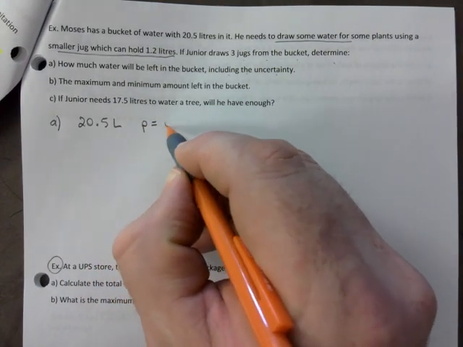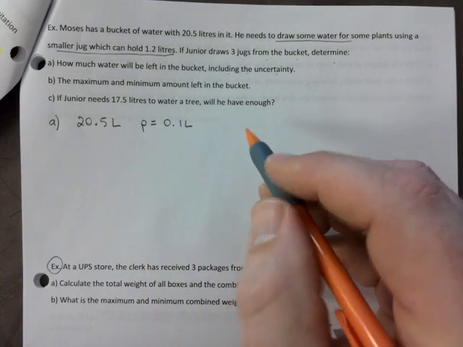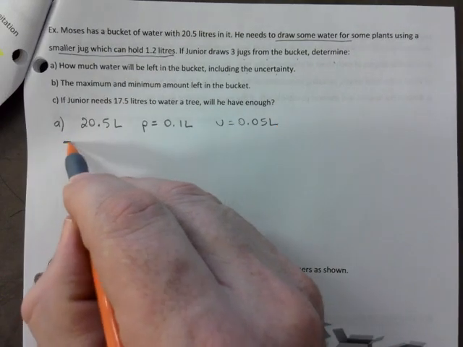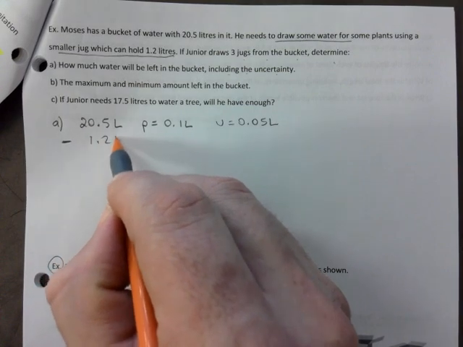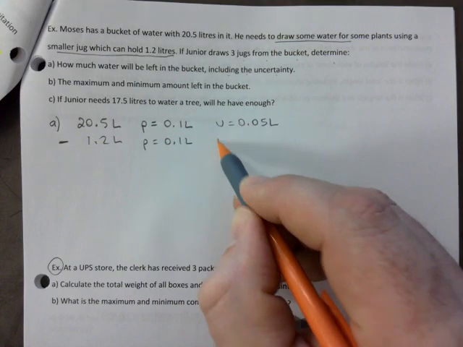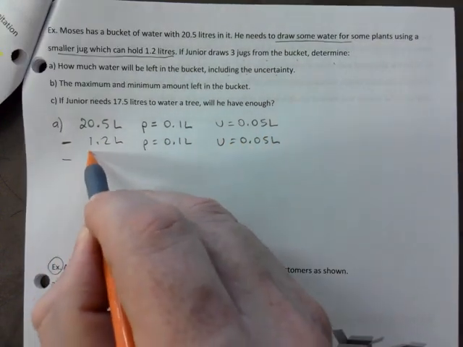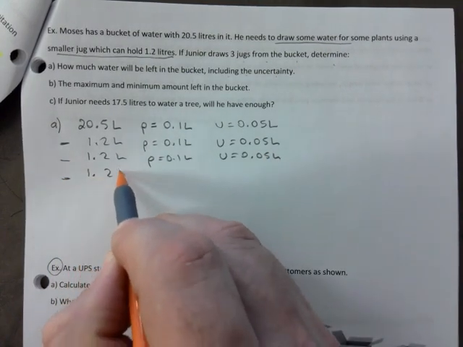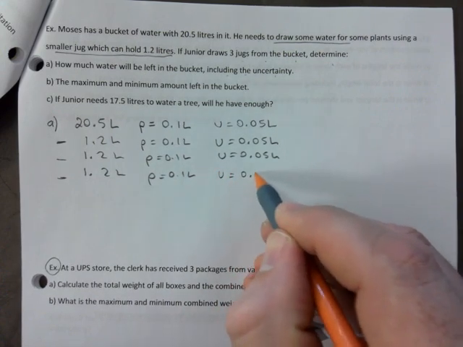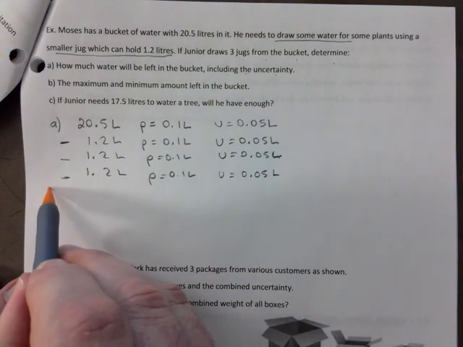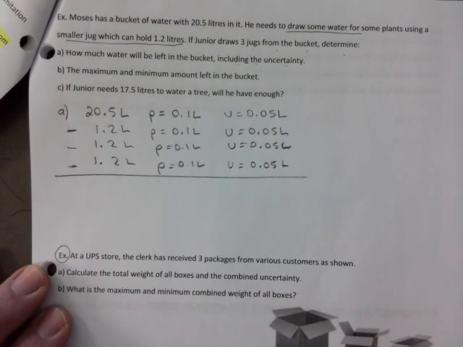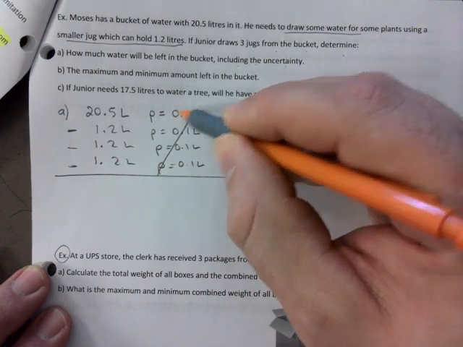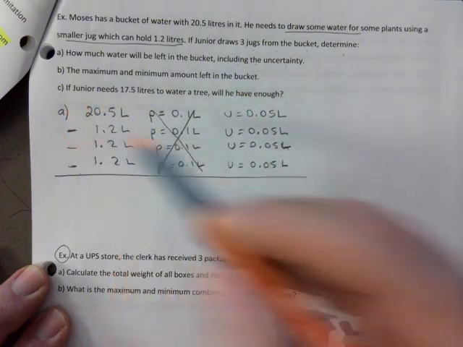We need to figure out the precision, which is what, 0.1 of a liter? We need our uncertainty from that, which is what, 0.05 of a liter. All right, good. We're going to subtract how many buckets? 3, right? What's the precision of this? Is still the same. Uncertainty is still the same, correct? I want to show it like this. We're going to subtract 3 of them. Just write it down. It's copy paste basically. Because it's not asking for precision, guys, I want you to ignore this right now, okay? We're just going to worry about the measurements and their uncertainties.